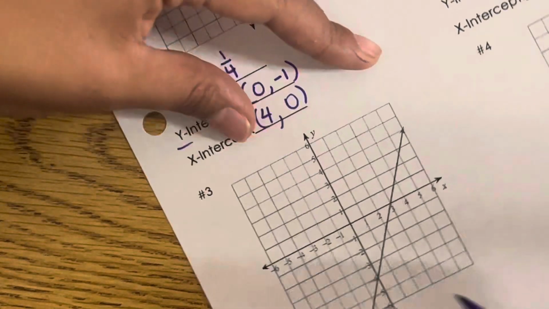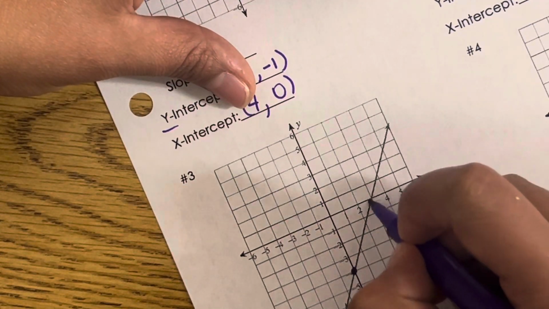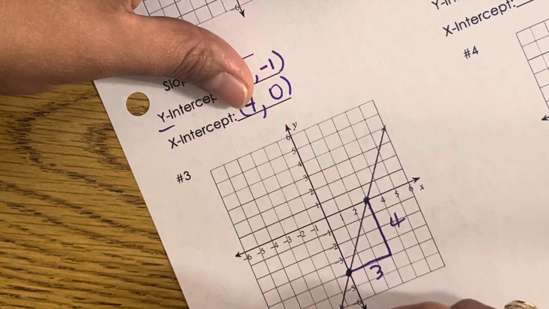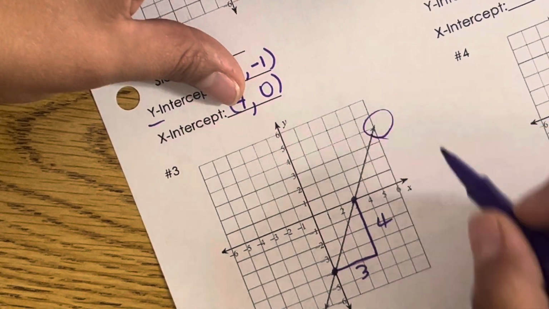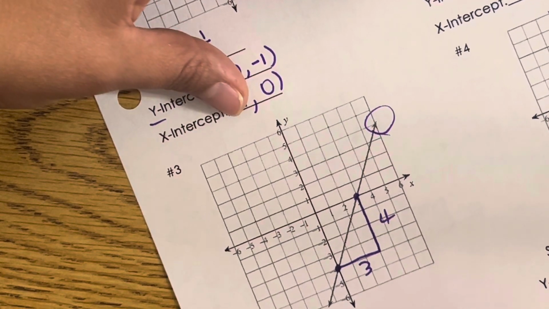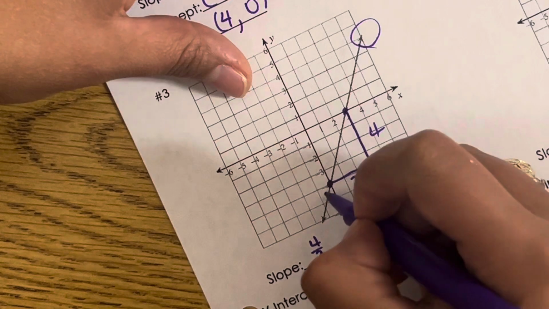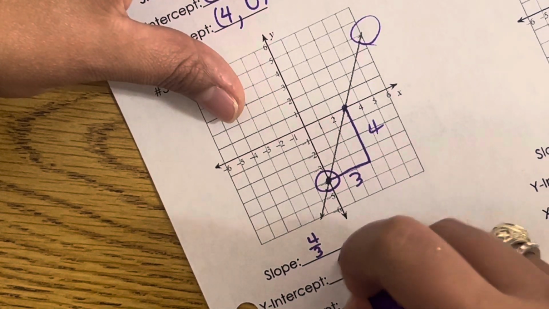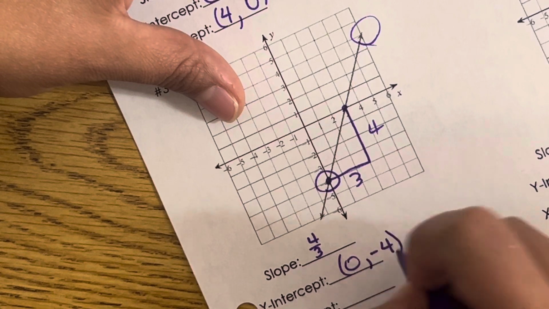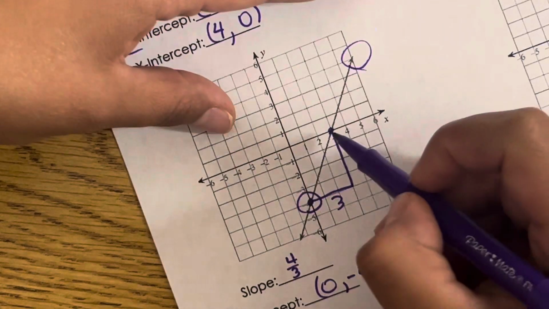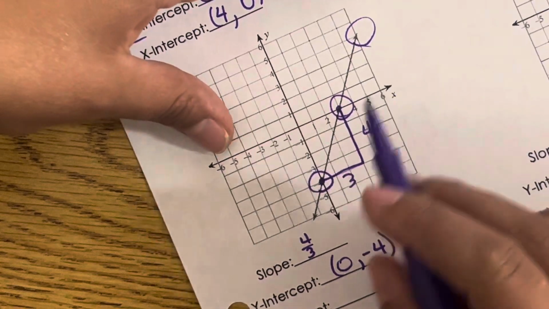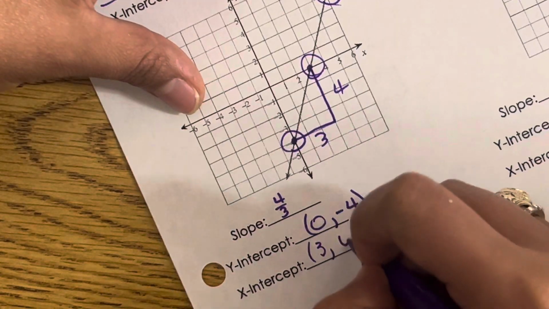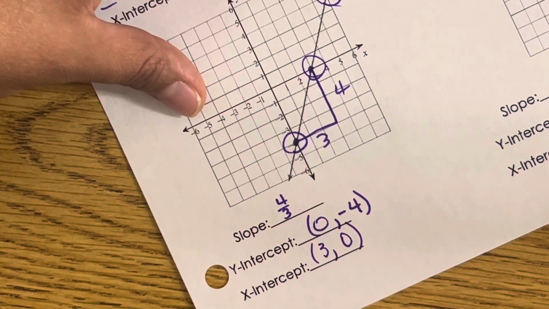Number 3, if I look for some points, here's a good one, here's a good one. When I draw my L, I have 4 over 3. It doesn't simplify past that. The right arrow is pointed up, so it's positive. Now go through and circle where it's crossing the y-axis. It's crossing right there. What's the proper way to write it, though? When x is 0, the y-intercept is -4. The x-intercept is where it's crossing the x-axis, and since it's crossing the x-axis at 3, 3 goes in the x position, and y is 0. So just make sure you know the difference.